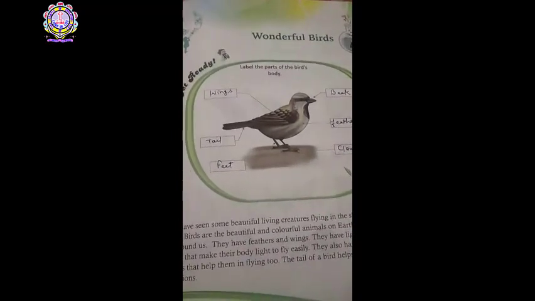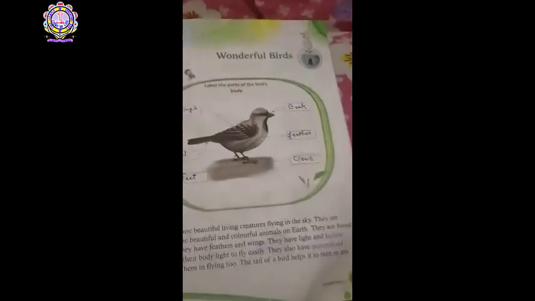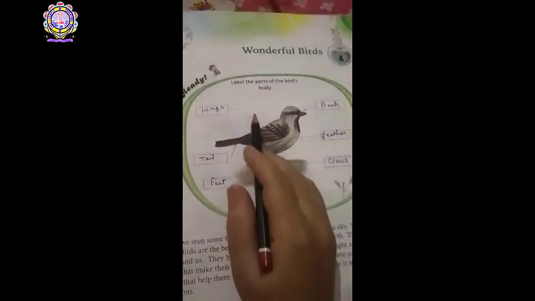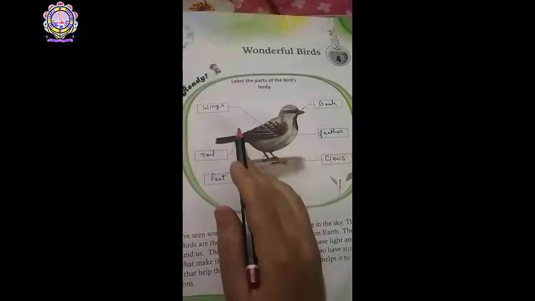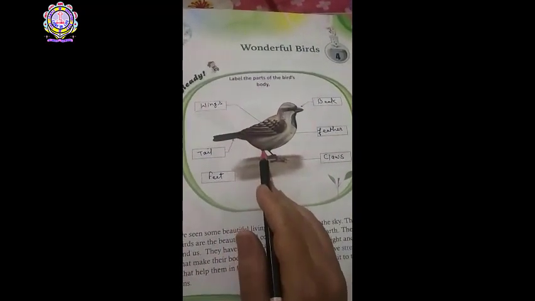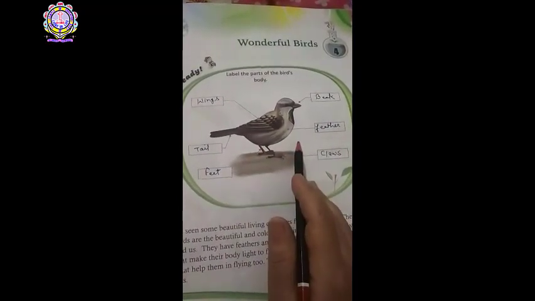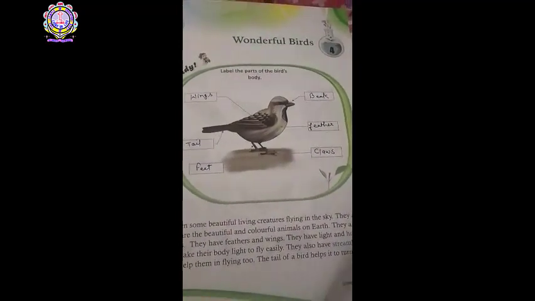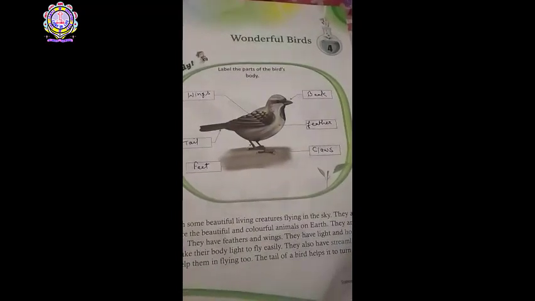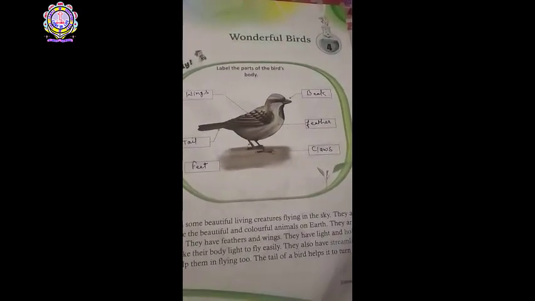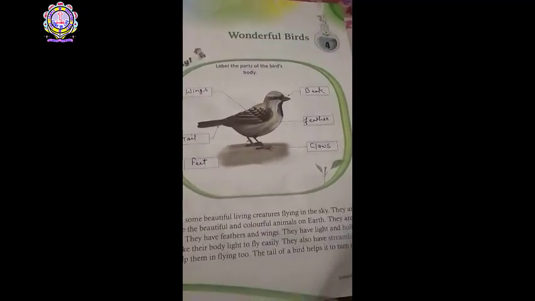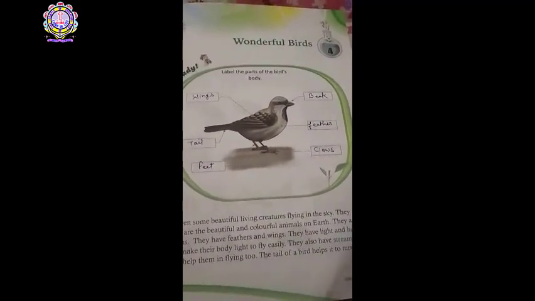Lesson 4, Wonderful Birds. Look at the picture. In the picture, there is a bird and it has so many parts. All the birds have the same parts. They are different by size, shape, color and features. But the parts of the birds are the same.